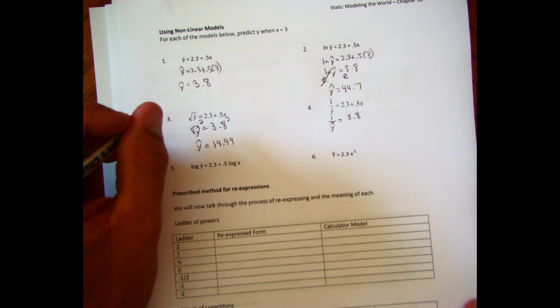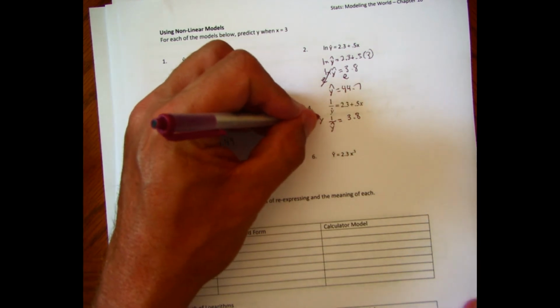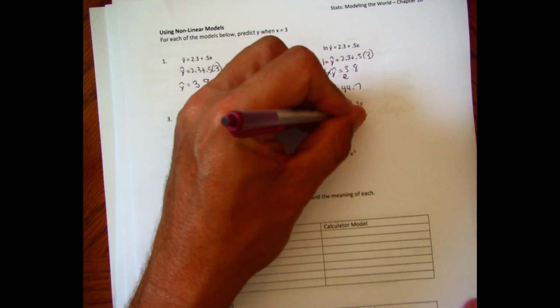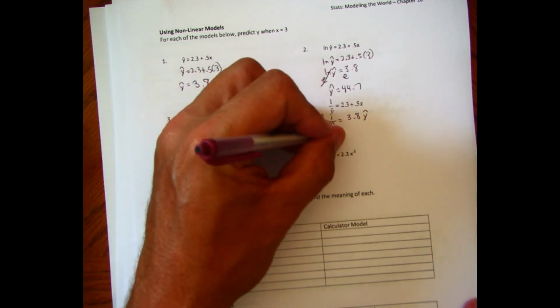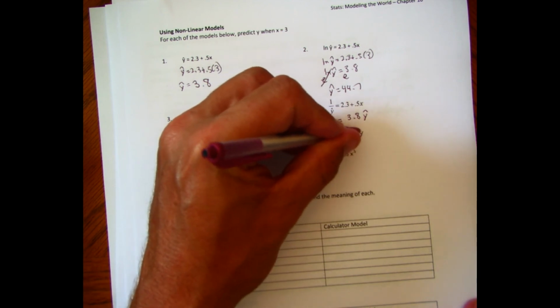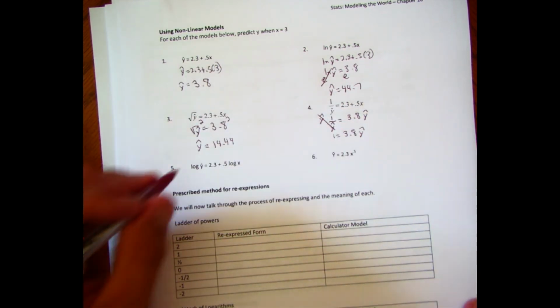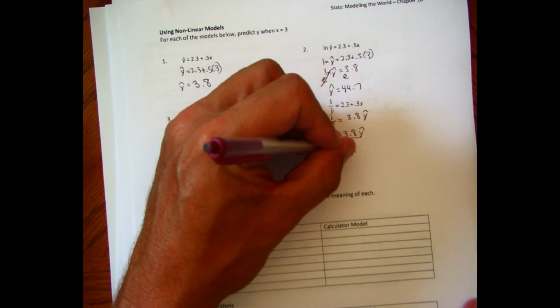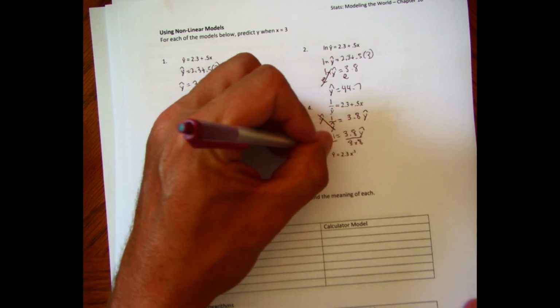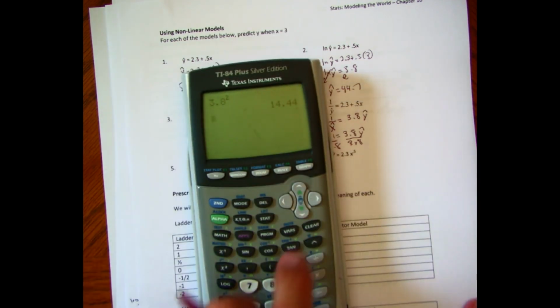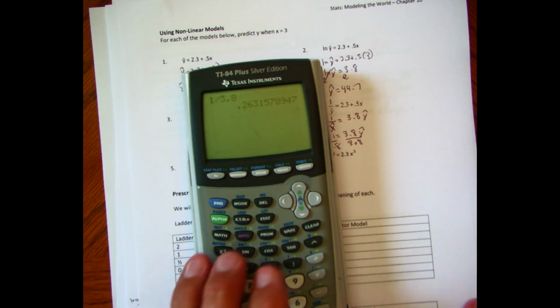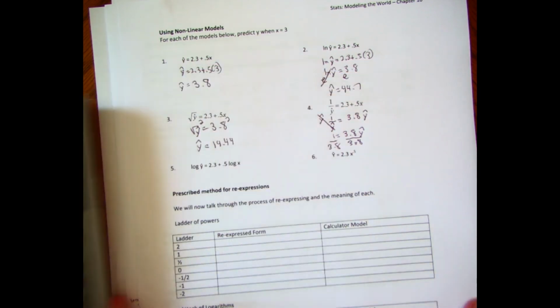So I'm going to multiply both sides by y predicted. That crosses out. I get 1 equals 3.8 y predicted. And then to get y predicted by itself, I divide by 3.8. So I have to figure out what 1 over 3.8 is, and y predicted is 0.263.